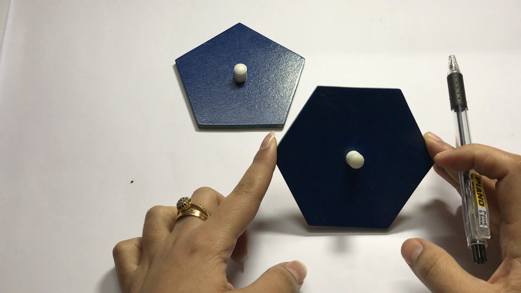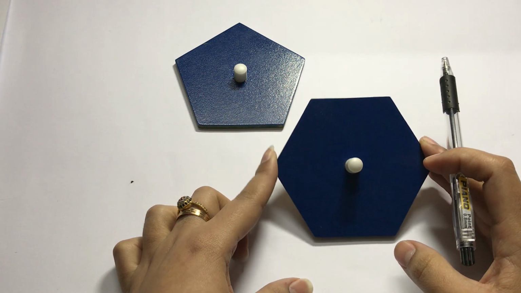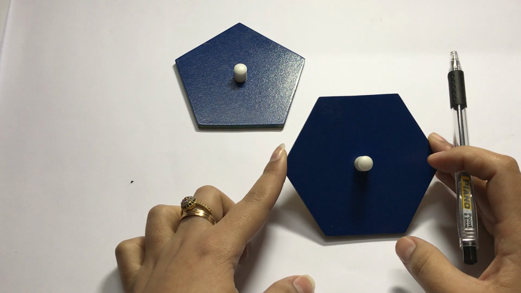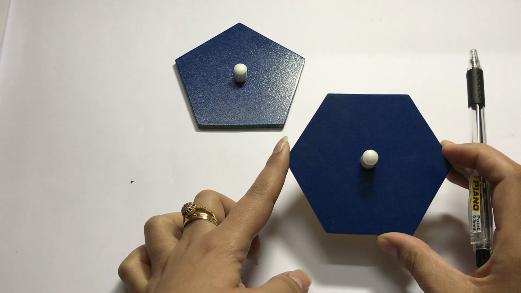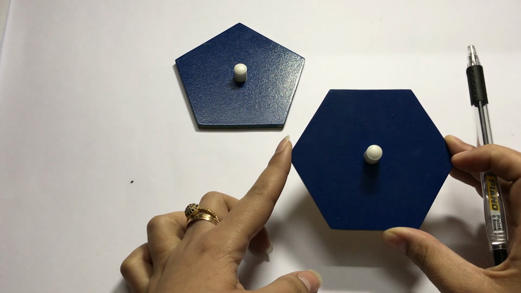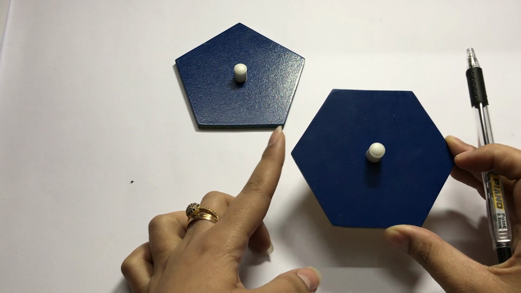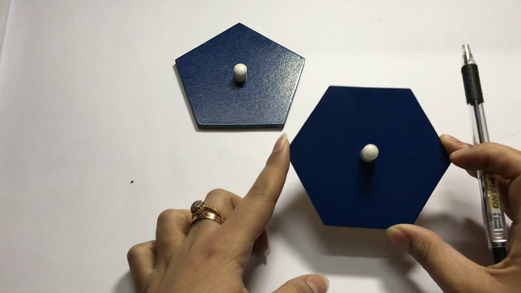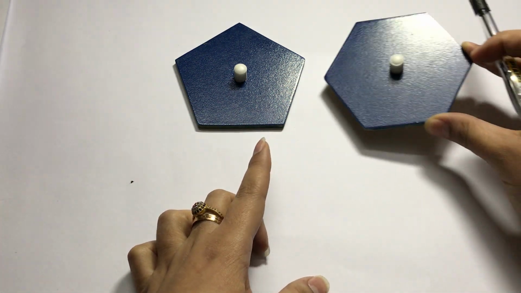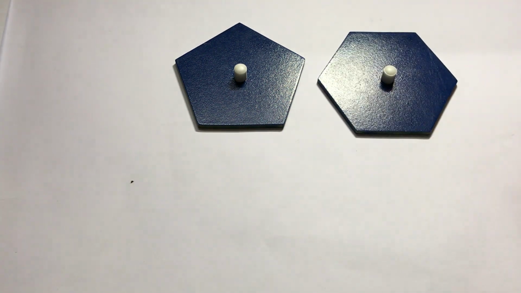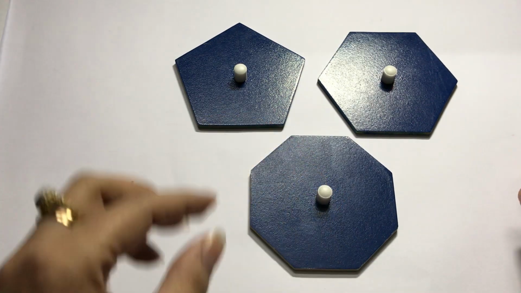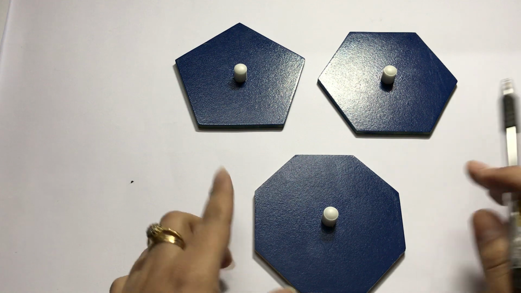A shape with 6 sides and 6 corners is known as a hexagon. It has 6 sides and 6 corners, and this shape is known as a hexagon, right? Now let's move to the last type of polygon included in your syllabus.